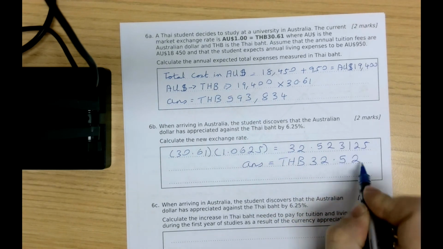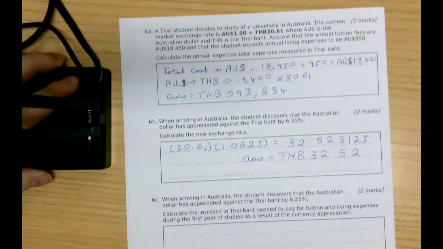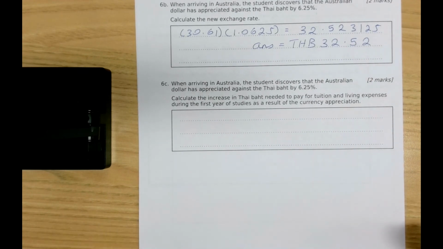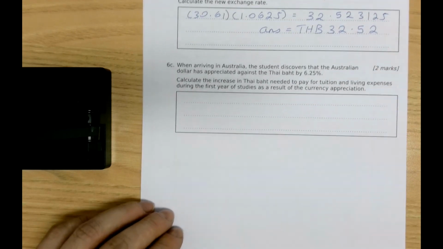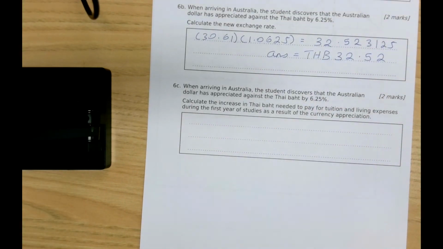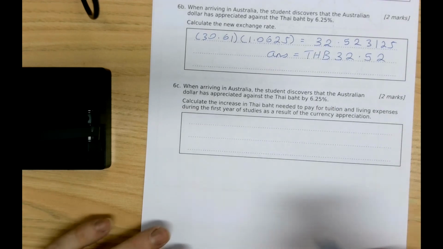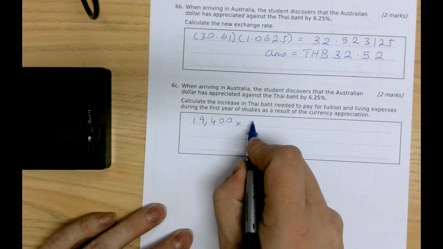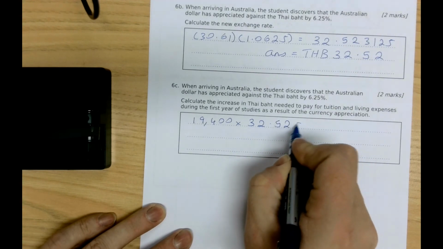Now, I don't want to confuse anybody on the next question. There are 2 ways to do it, and you actually seem to get different answers, but they're largely the same because of rounding and stuff like that. So what we're saying is calculate the increase in Thai baht needed to pay for tuition and living expenses during the first year of studies as a result of the currency appreciation. I think the easiest way to do this is just going still $19,400, and now we just multiply it by the new exchange rate, which is 32.52.